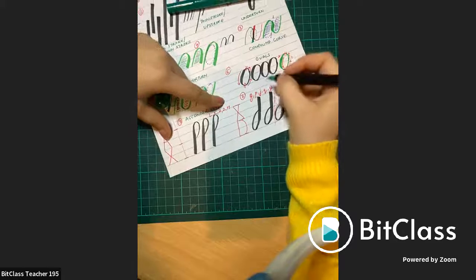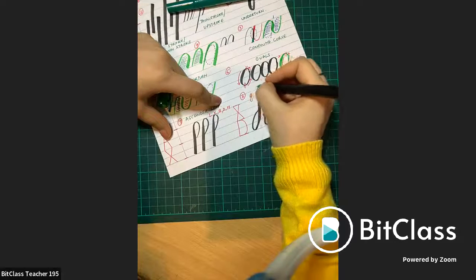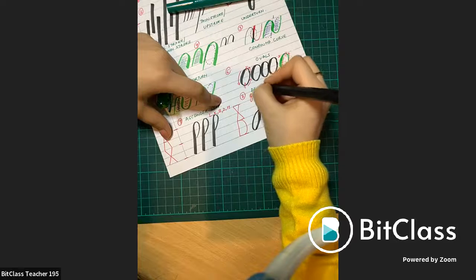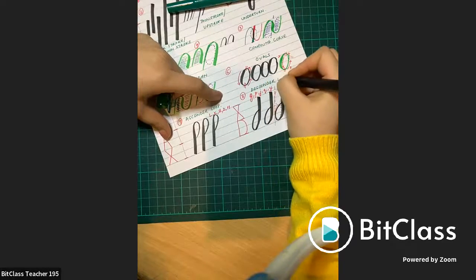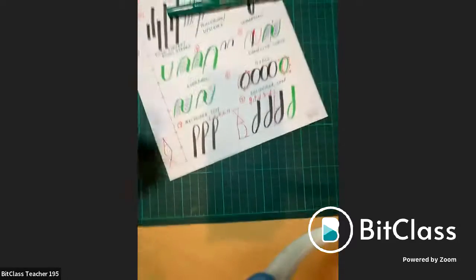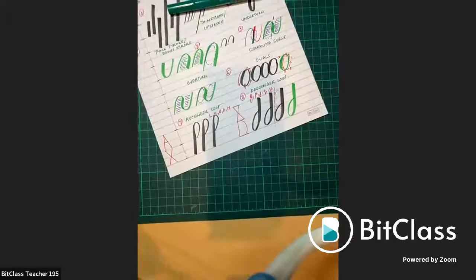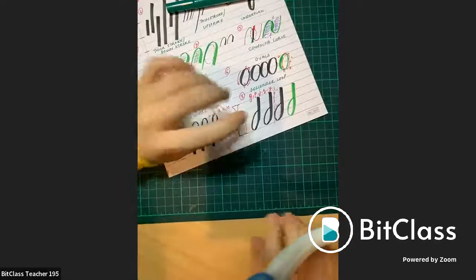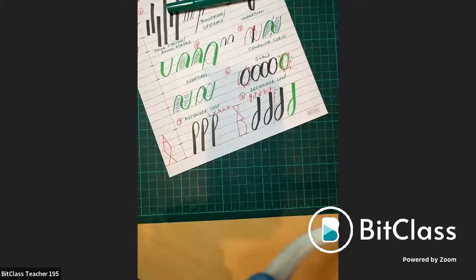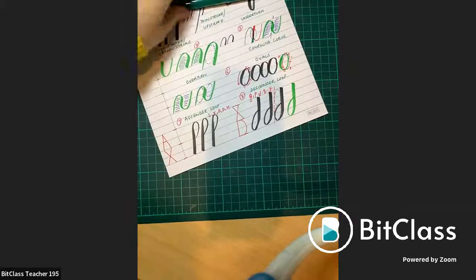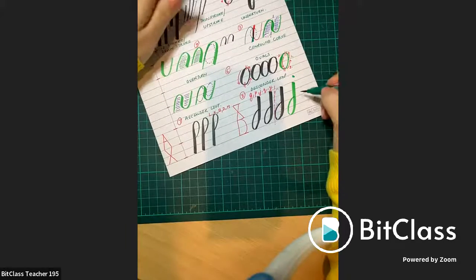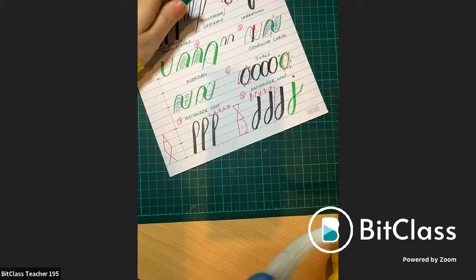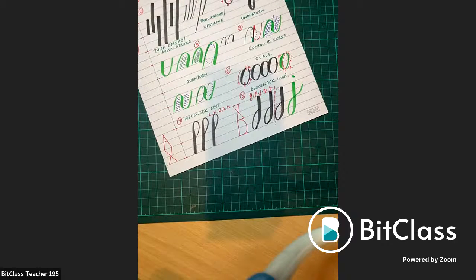Okay. Ma'am, you have made this J? No, it's a stroke. This is a stroke, it's called an ascender loop. J is simply, let me just show it to you. This is your J.